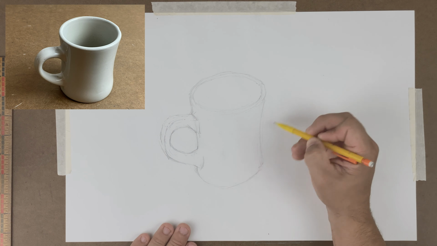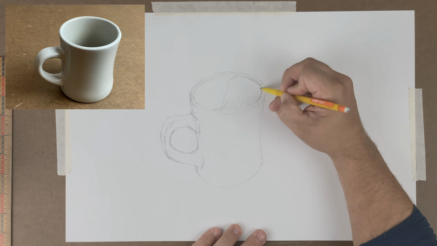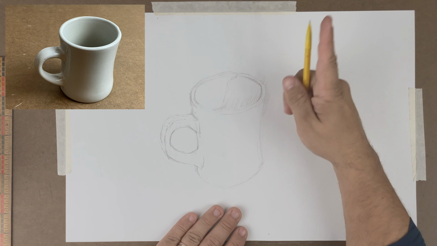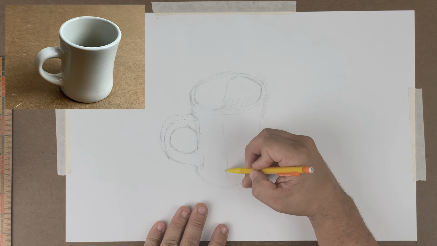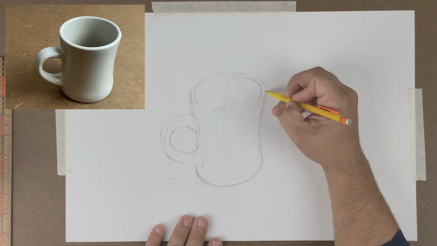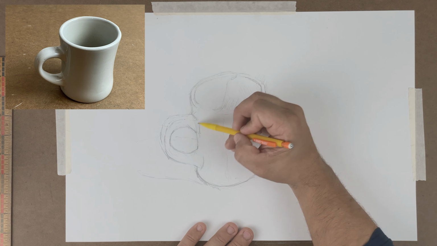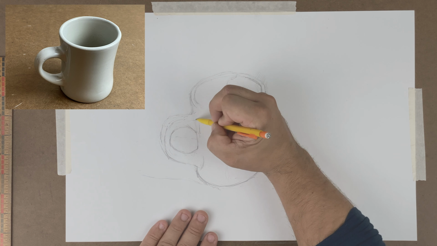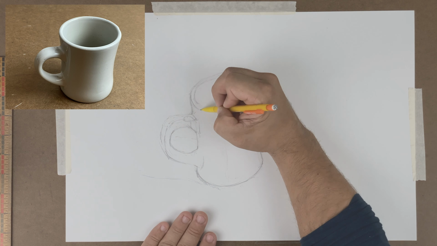And if you have the option, I would recommend always giving yourself a pretty strong cast shadow or a pretty strong light source. It just makes it a little bit easier, especially when you're starting out, to be able to identify the places that you need to shade, and to give your object or piece a sense of volume.